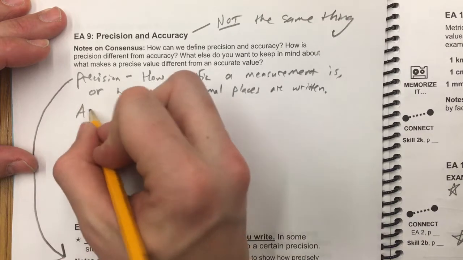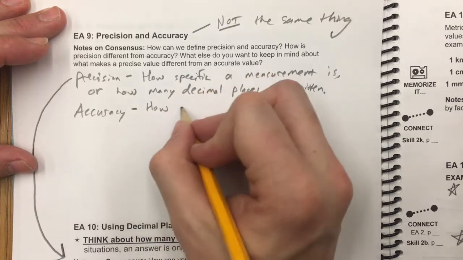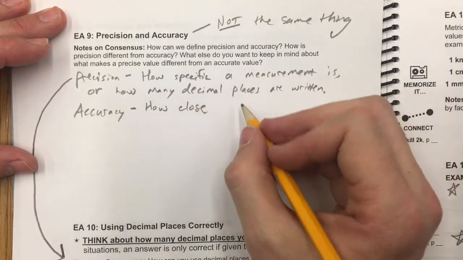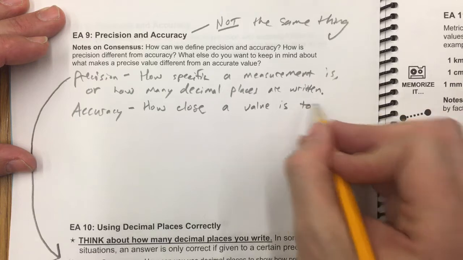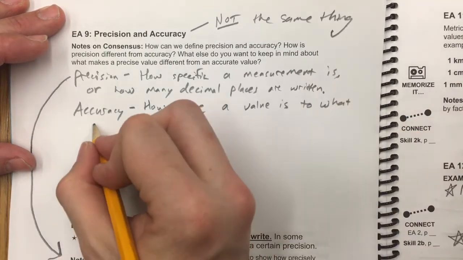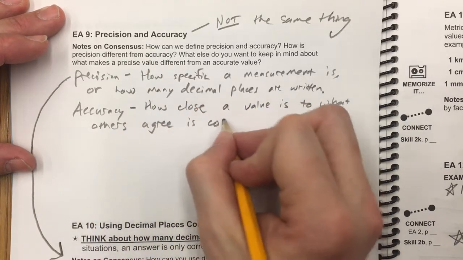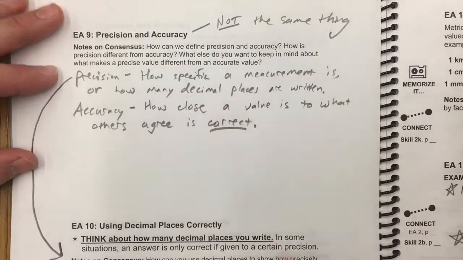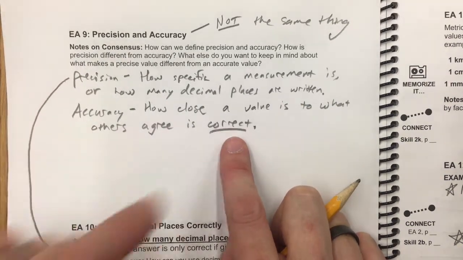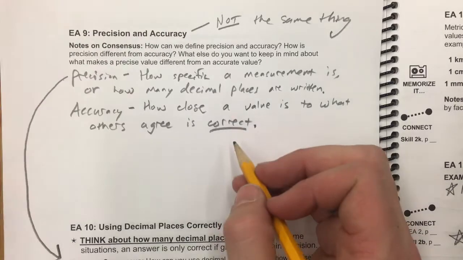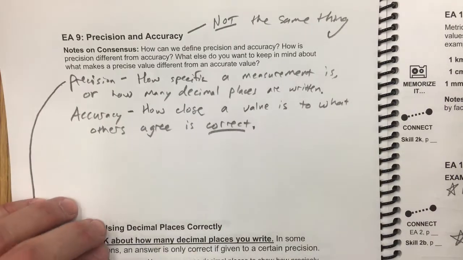Accuracy, on the other hand, means how close a value is to what others agree is correct. This word correct, you may think means both of these words. You might think precision means correct and accuracy means correct, or precise means correct and accurate means correct. That's not, in fact, the case. Accurate is a better word to describe whether something is correct or not.